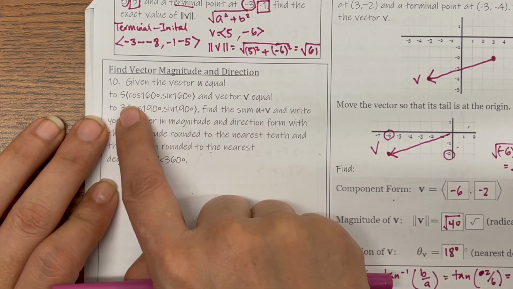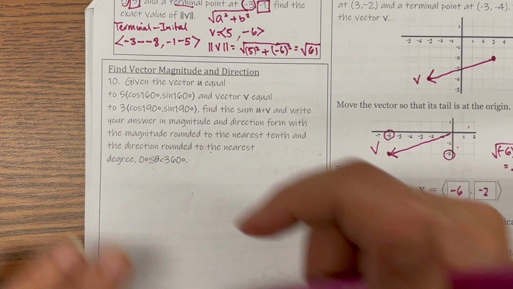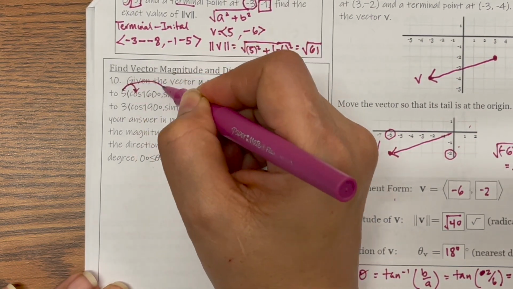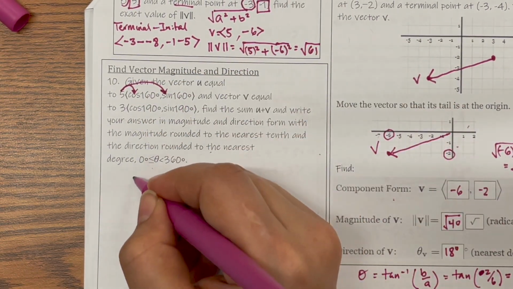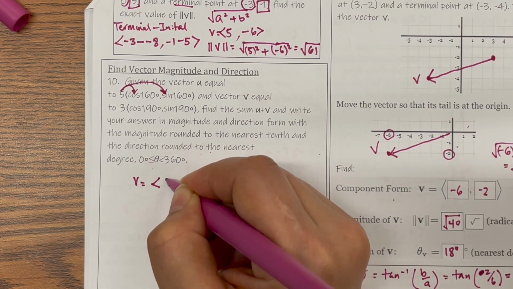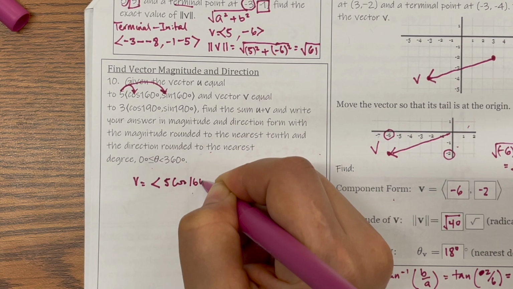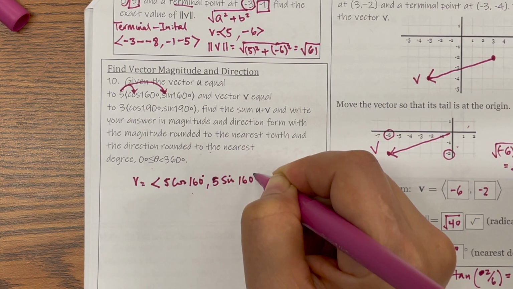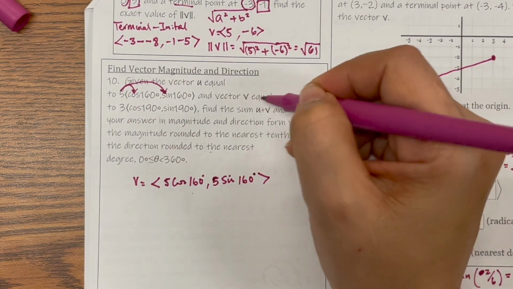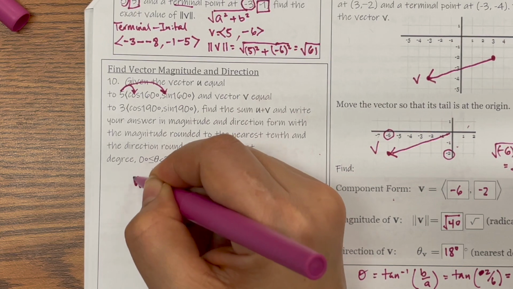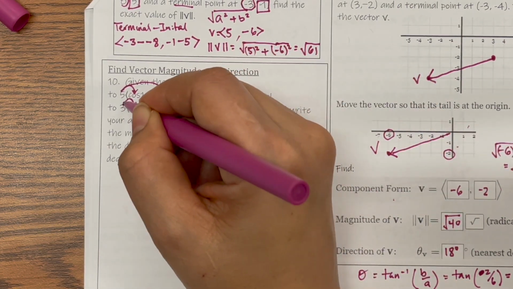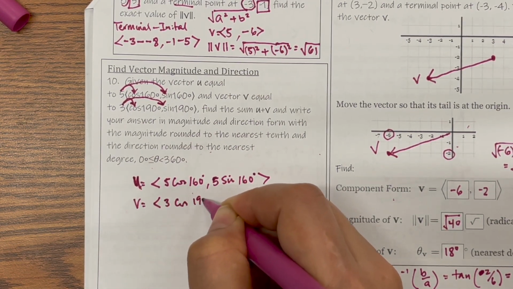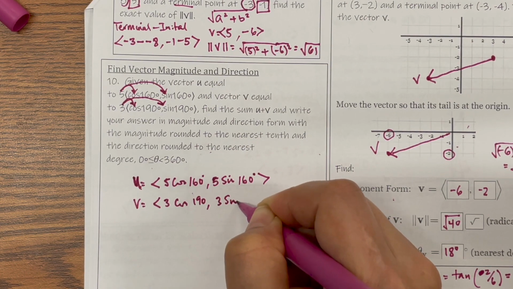So given u is equal to that, v is equal to that, find the sum. All right, so before I can combine them, I do first need to multiply these out. So go ahead and distribute that 5 in. So my vector u is really equal to, and I'm just going to leave this as exact so that I don't have to worry about all these decimals, 5 cosine 160 and 5 sine 160. I'm sorry, that's vector u. Vector v, go ahead and multiply this 3 in. Vector v is 3 cosine 190 and 3 sine 190.